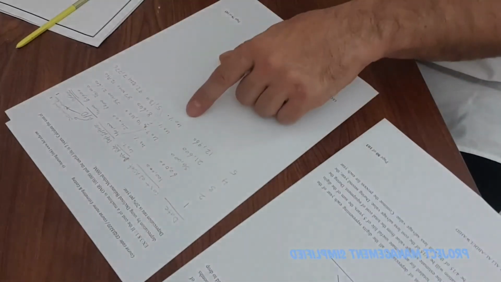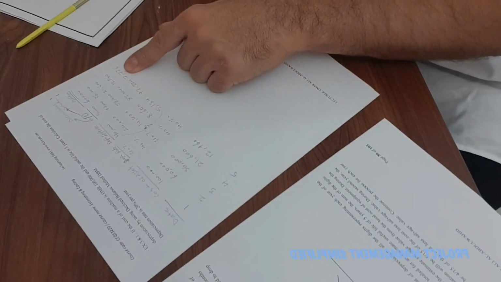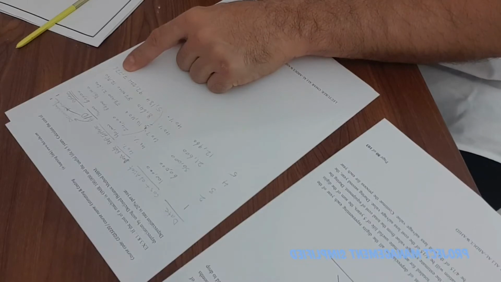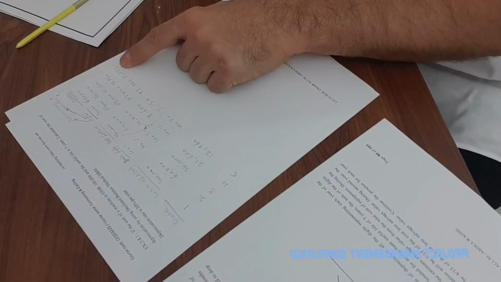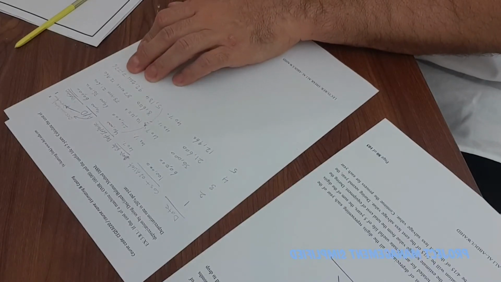At the end of the fifth year, the equipment's value will be only 7,776 riyals. When we bought it, it was 100,000. Now it's only 7,776 riyals.